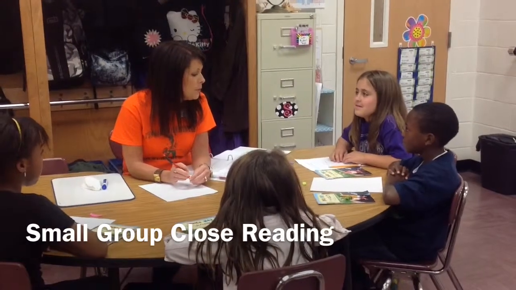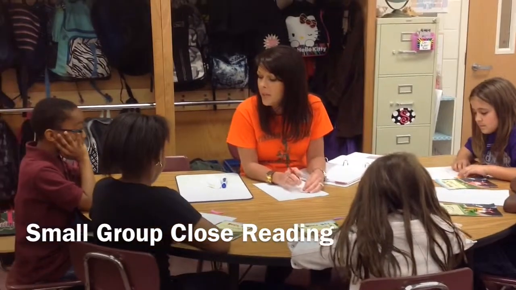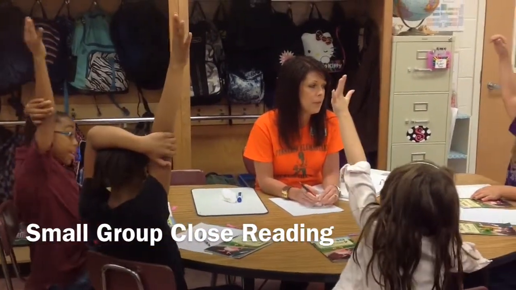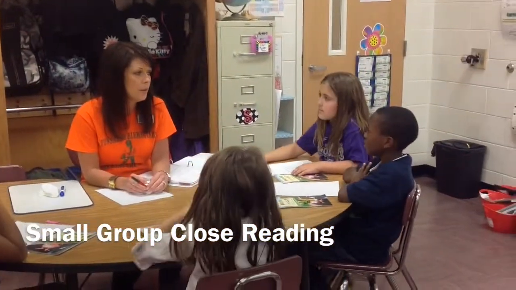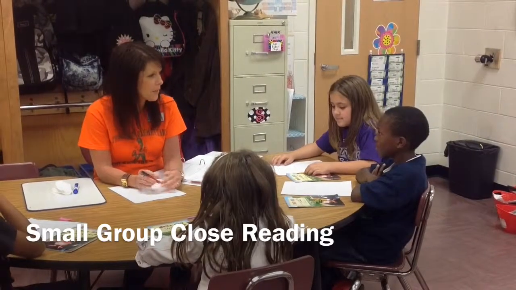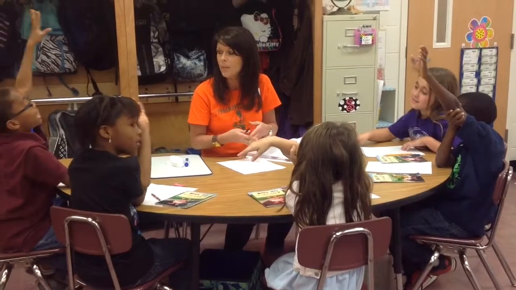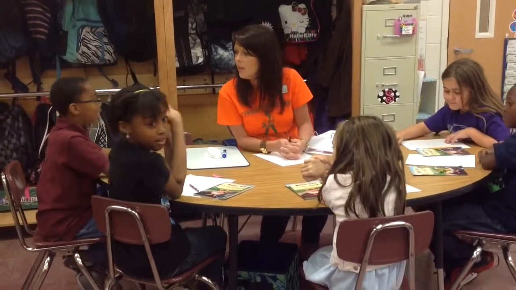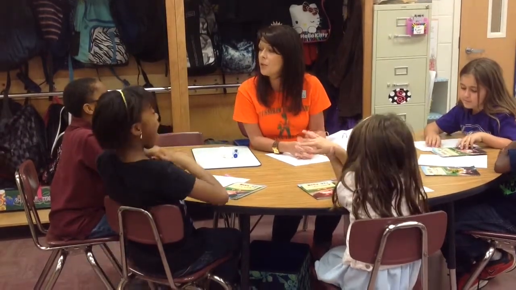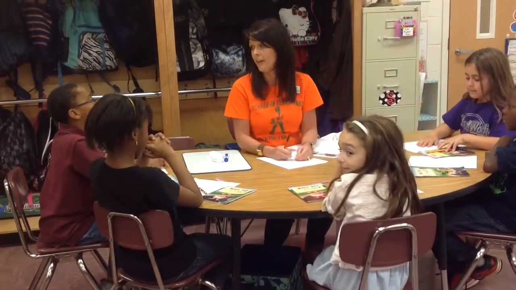We're going to use close reading to help us with our books today, to understand what we're reading. What is close reading? What does that mean? Writing key details in a book. Very good. Finding key details in a book or in a text. We use these details to do what? Find the key detail in the book. So you're going to use these key details to do what? What are you going to do with them when you find them?